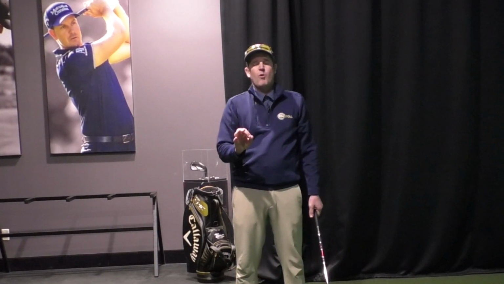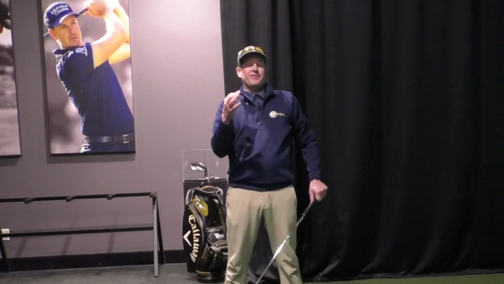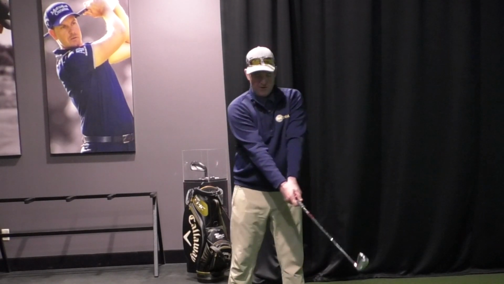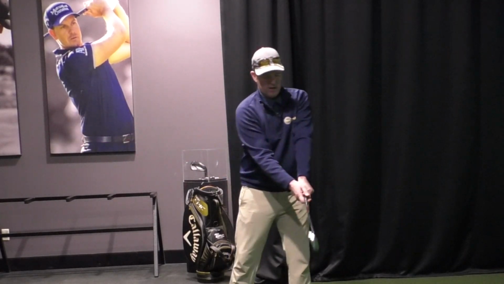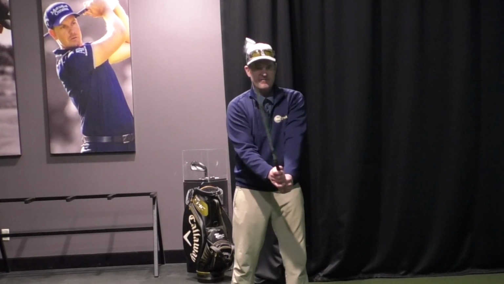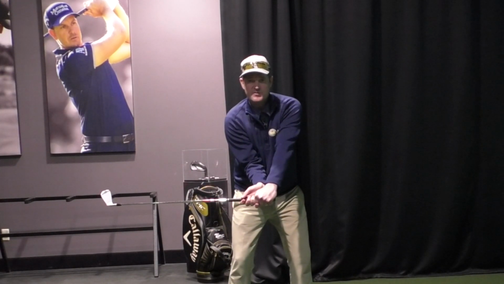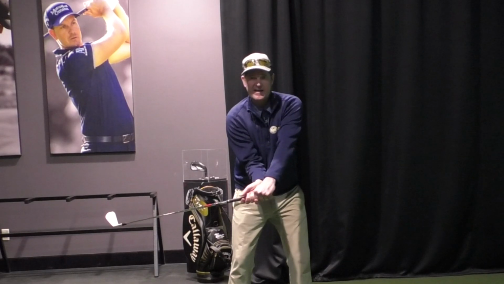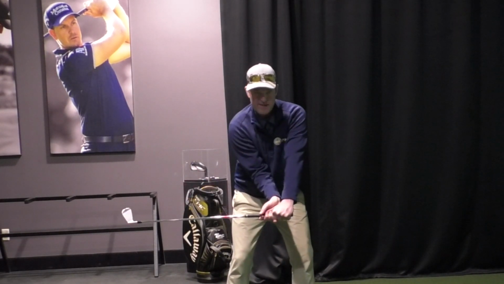Where people go wrong trying to create lag is really three ways. First, their hands start to move around on the club, meaning the wrist should be loose enough to create these angles without your fingers or your palm sliding around on the club. We would never, ever want to see that.